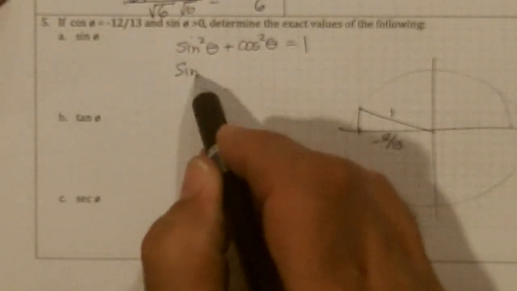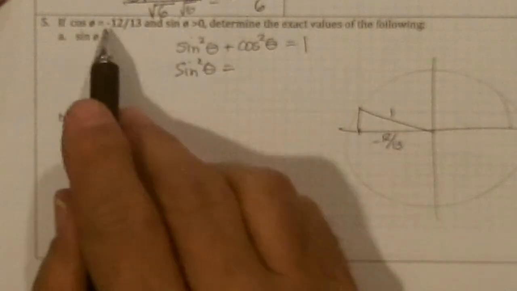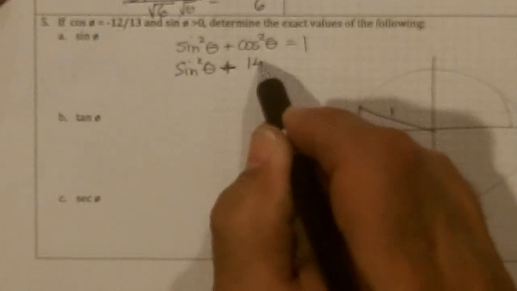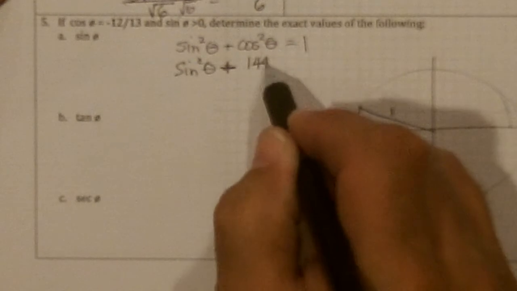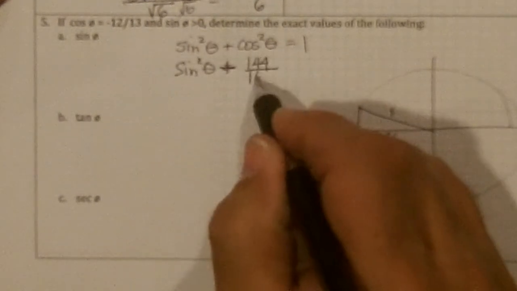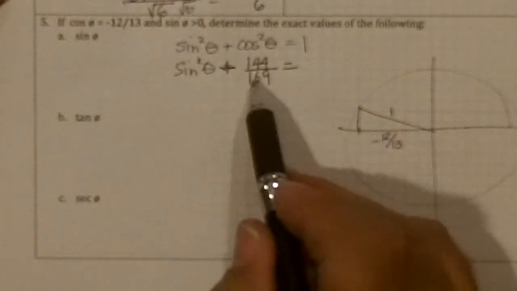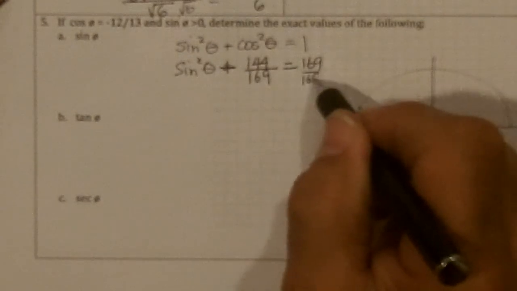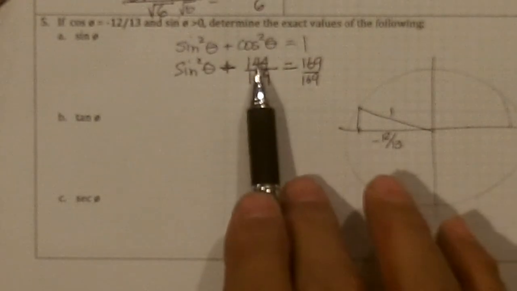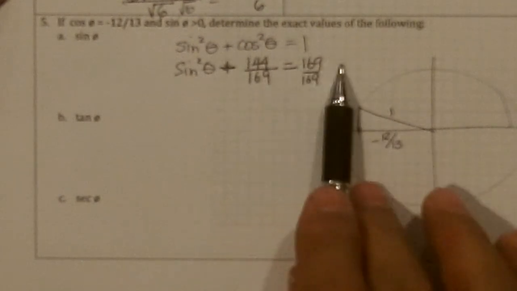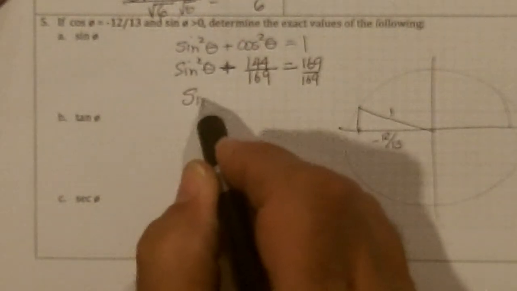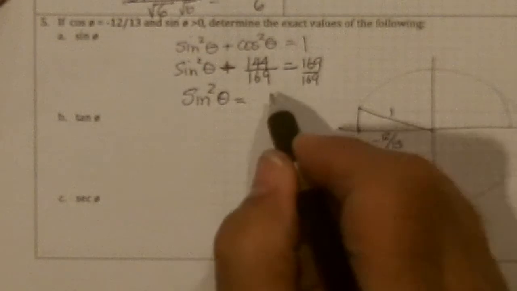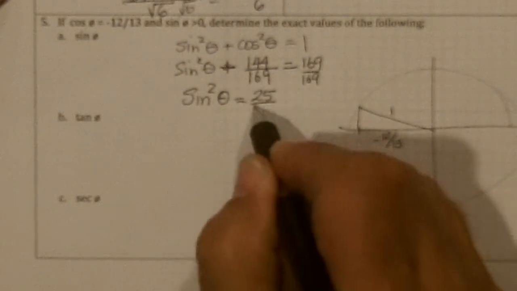So the sine squared of the angle equals negative 12/13 squared, which is plus 144, because the negative 12 times negative 12 is positive, over 13 times 13 is 169, equals 1, but I'm going to have to subtract 169, so I'm going to write this as 169 over 169, getting a common denominator. So if I subtract 144 169ths from both sides, I get the sine squared of the angle to be 169 minus 144 is 25 over 169.